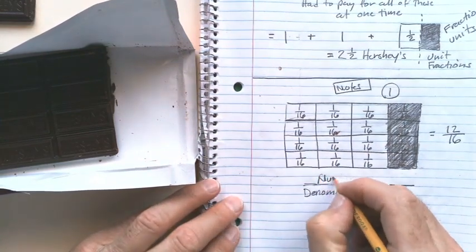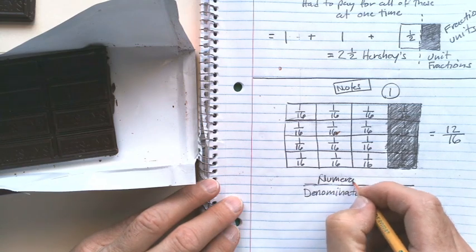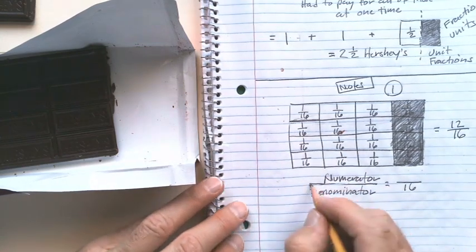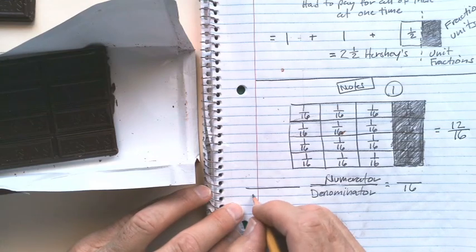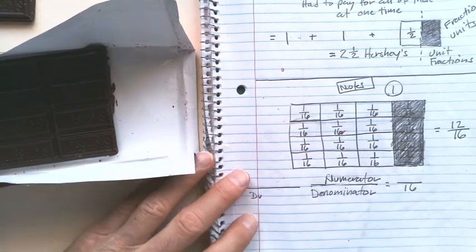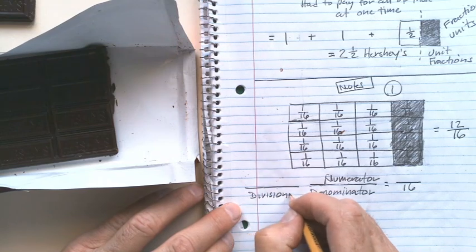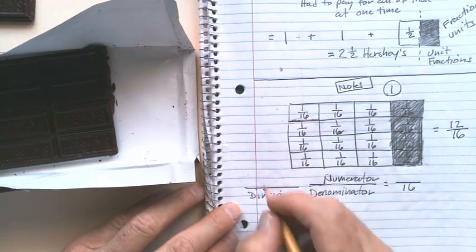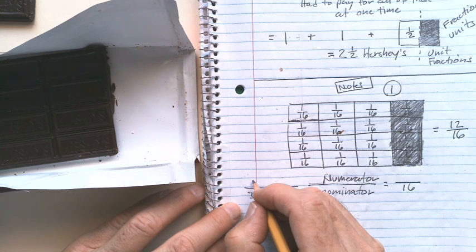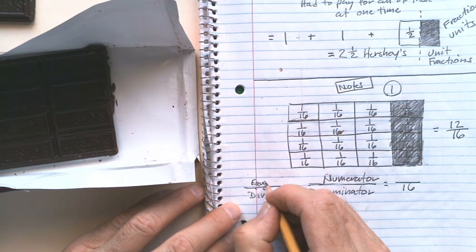So this is the numerator. So denominator is divisions. And the numerator are parts, equal parts.